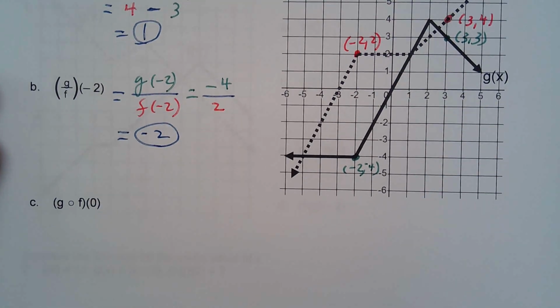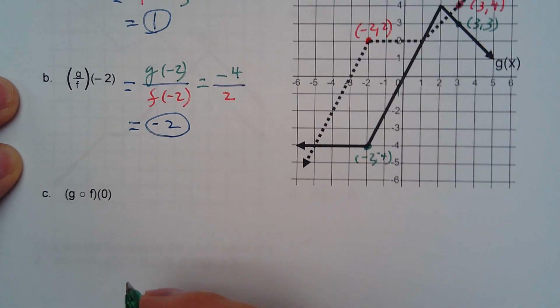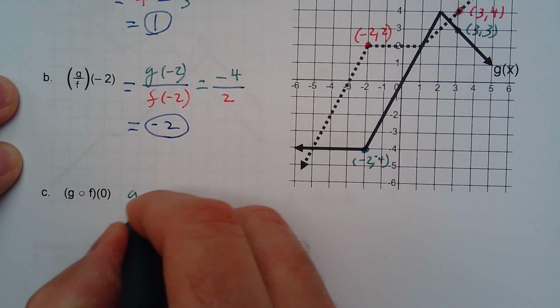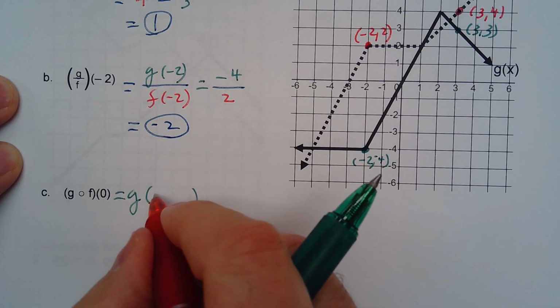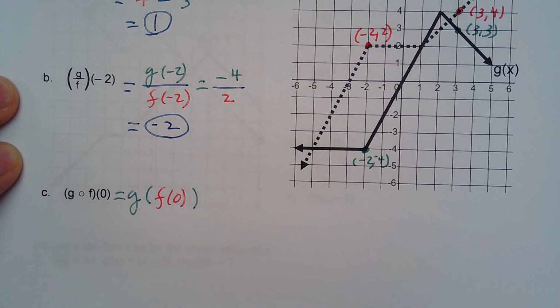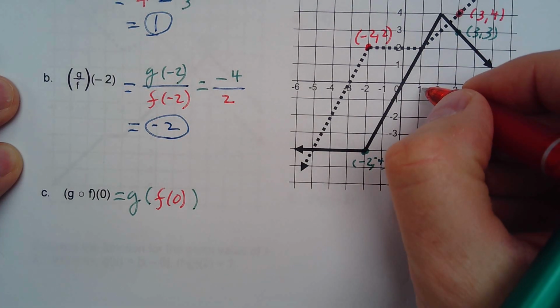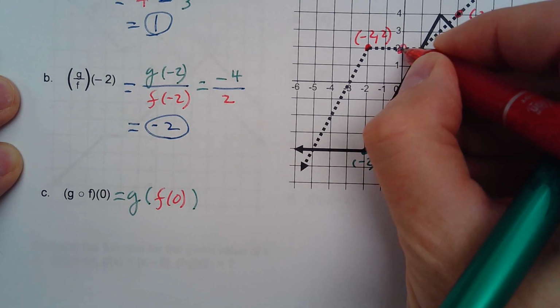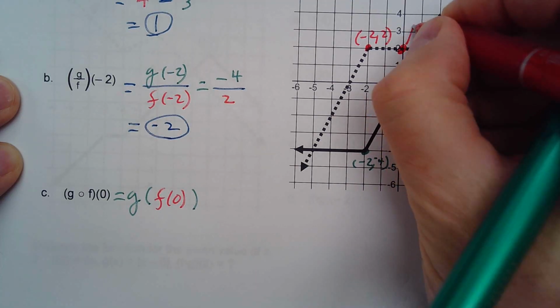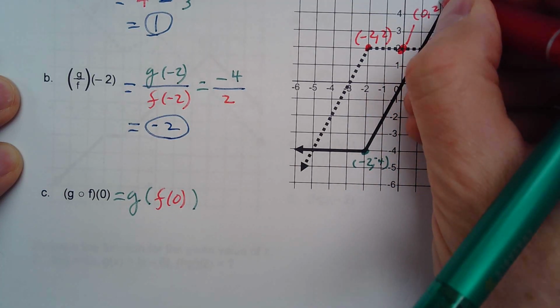All right, C now is composition. So this is g of f of 0. So I have to first evaluate f of 0. So I go to my graph. f of 0 is this point here. That's the point 0, comma 2.